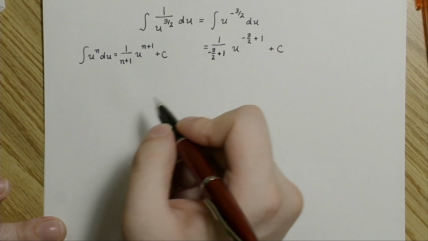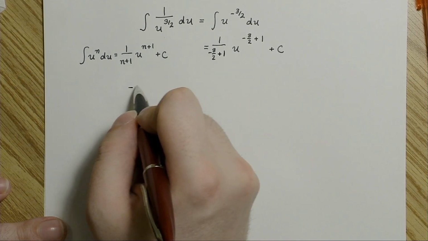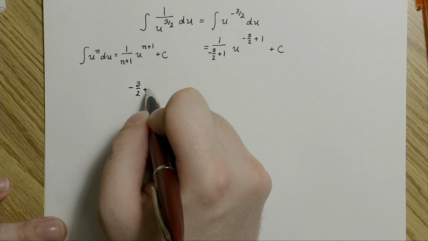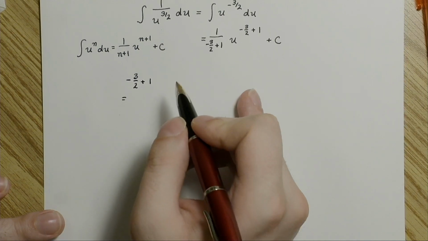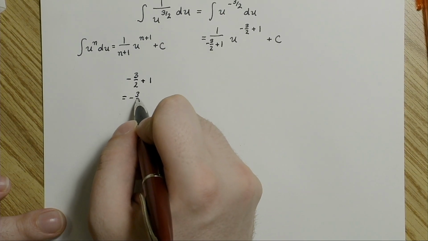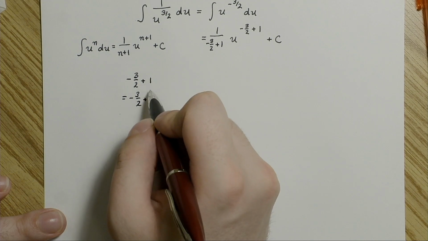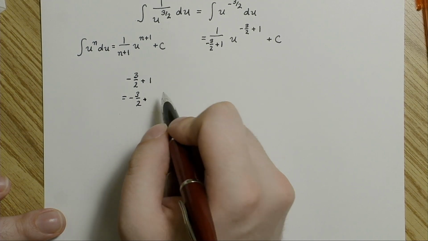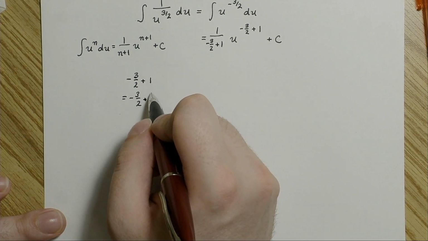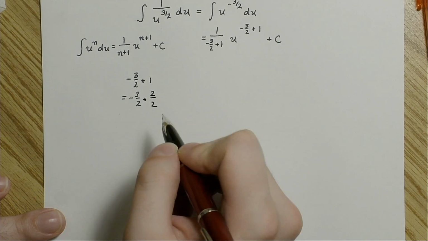Okay, so to figure this out, the minus 3 halves plus 1 is equal to, I have to find a common denominator, so that the 1 becomes 2 over 2.